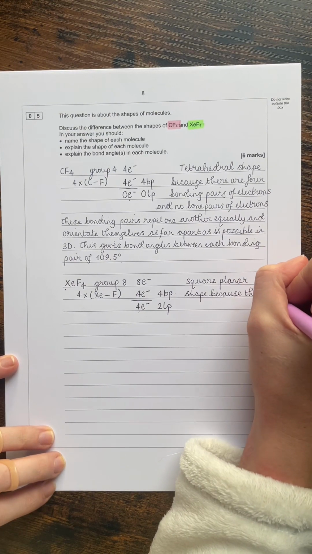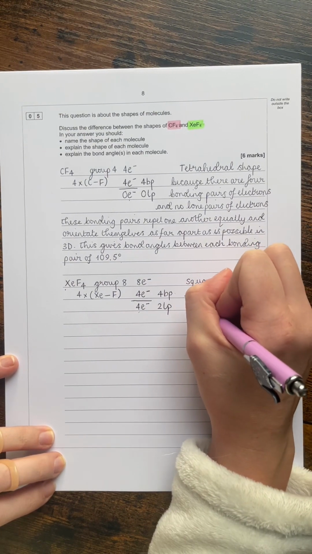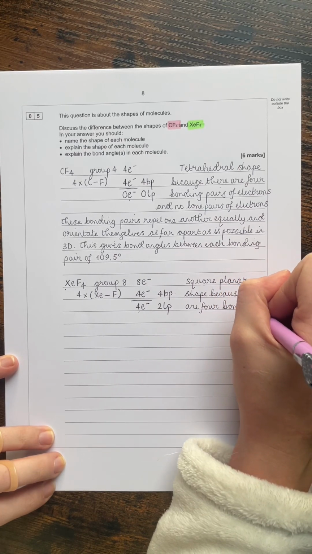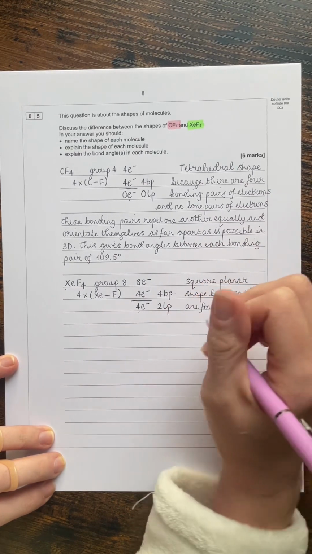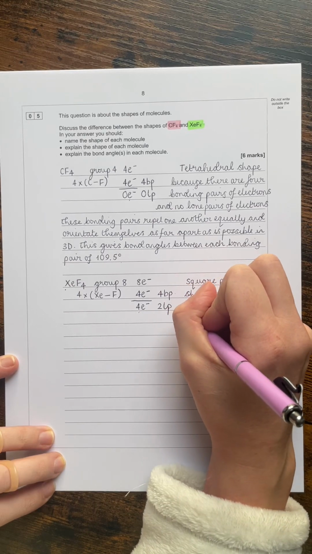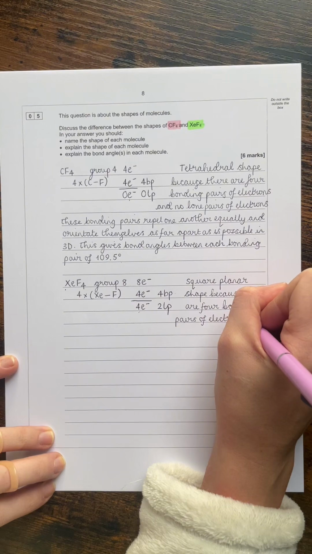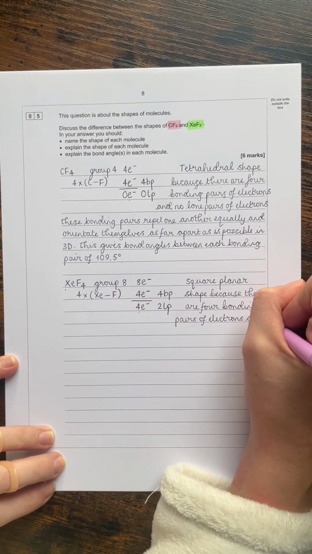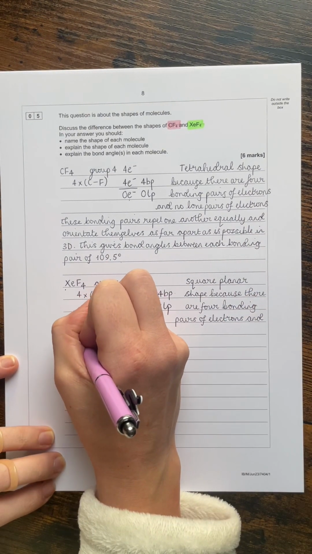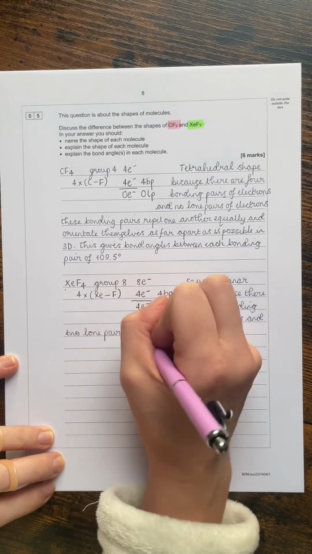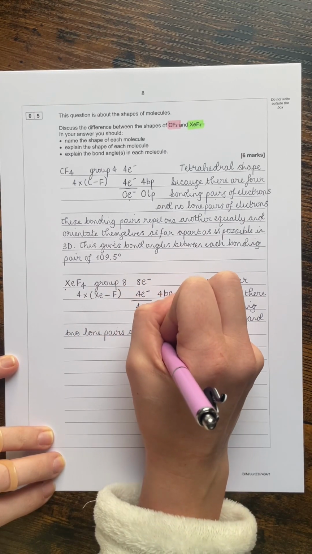there are 4 bonding pairs of electrons and 2 lone pairs of electrons.